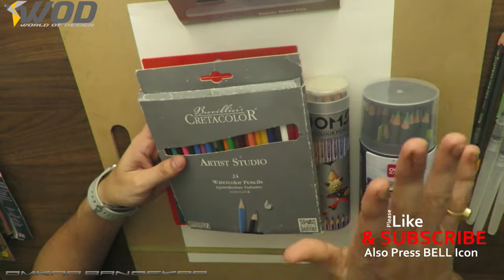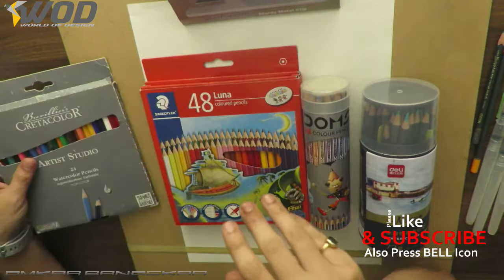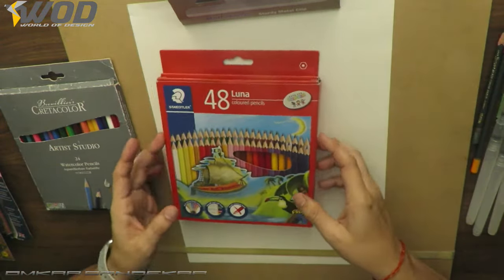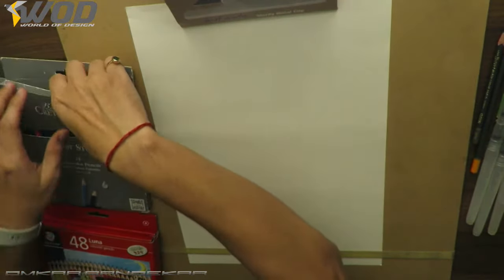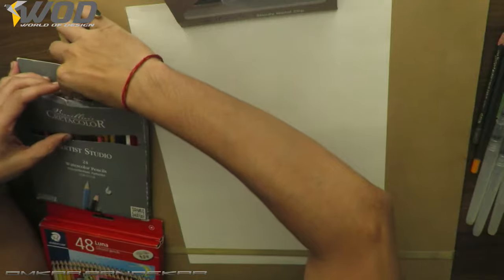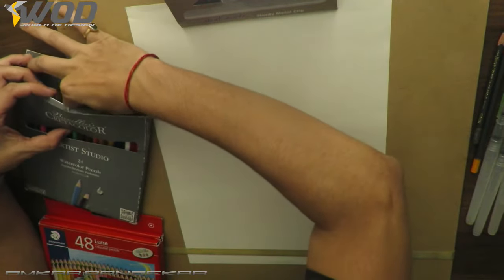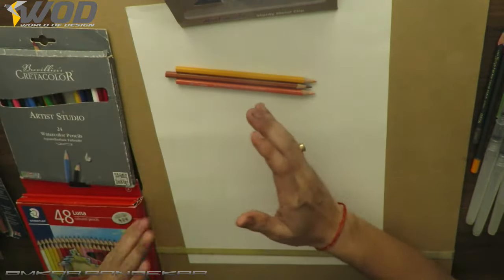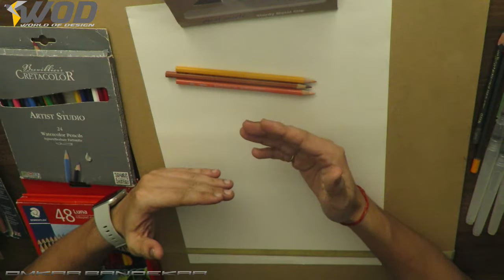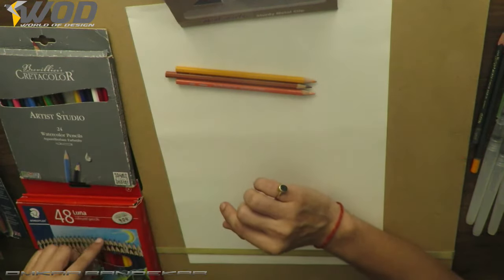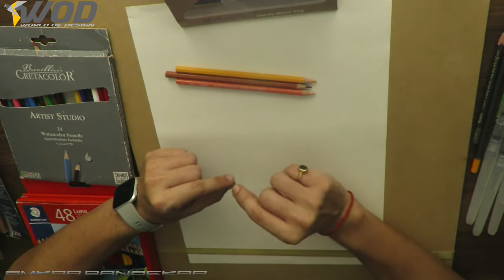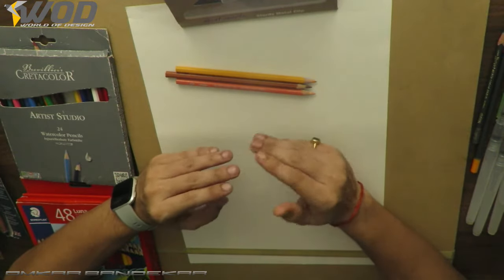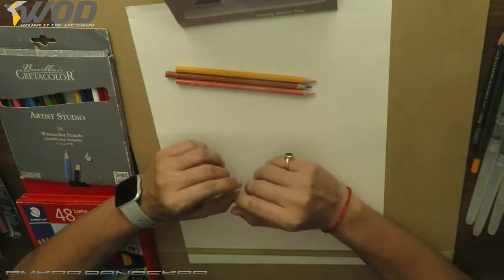Jokes apart, let's quickly see how watercolor pencils react on the paper and how color pencils react on the paper. Let me tell you the basic difference between them: watercolor pencils you use for creating color, and color pencils you use for making features, making hair, or making any marks like that. Exactly how, I will explain in the demo.